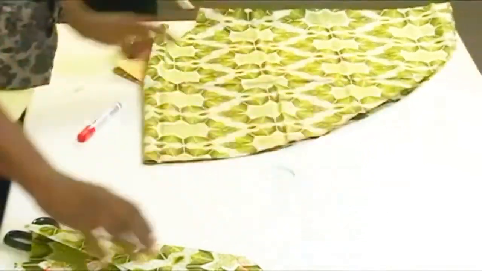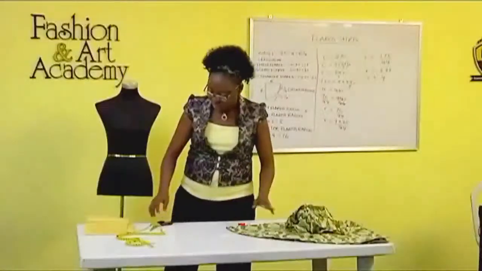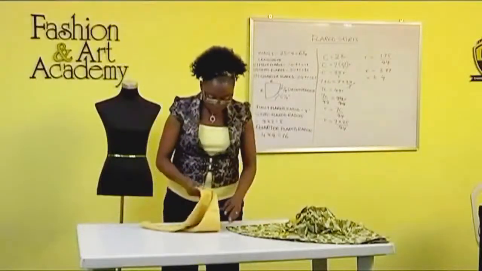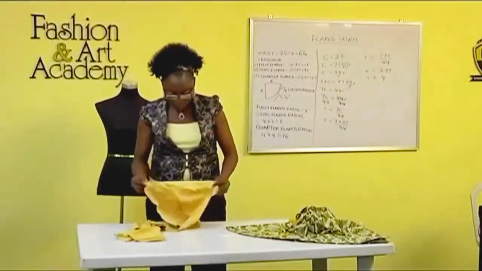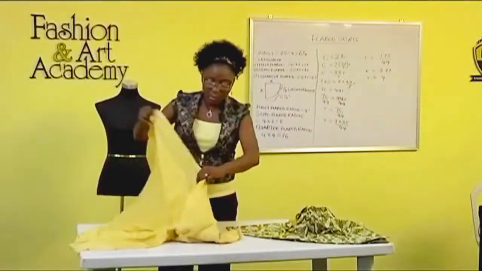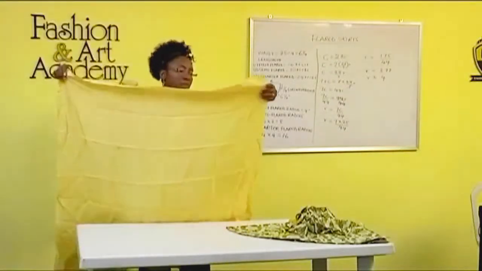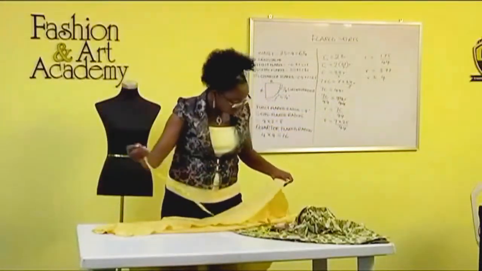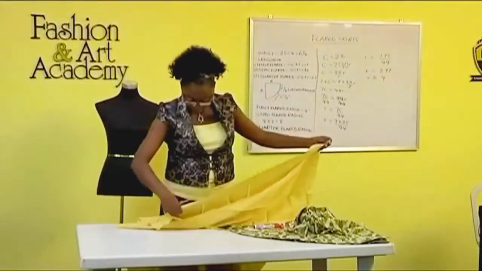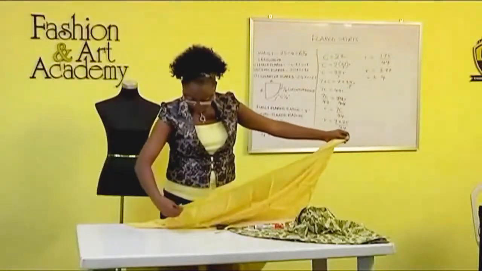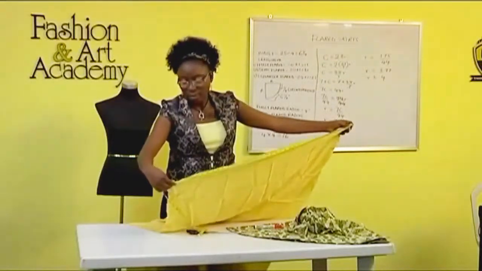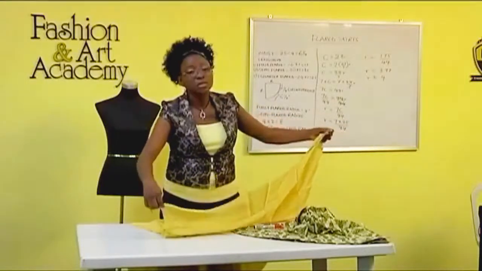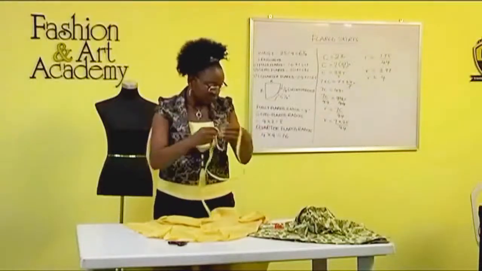I'll now take my lining. I have a lining here that I'm going to use. I'll take it and fold it into 4. Let me see if I have enough length there. This is a little less, but since we're still going to subtract, it doesn't really matter.